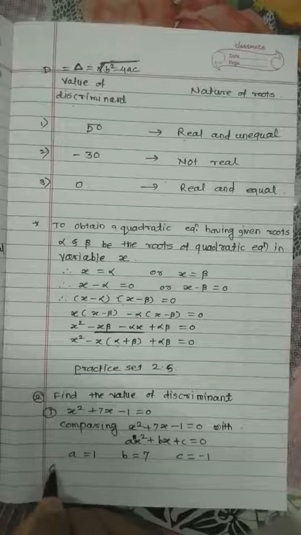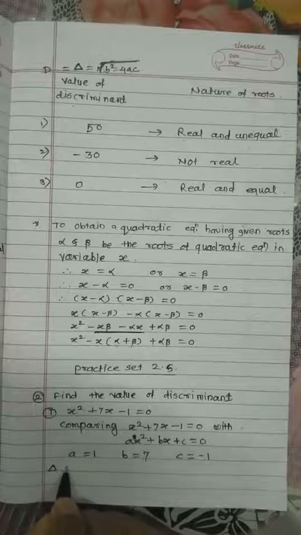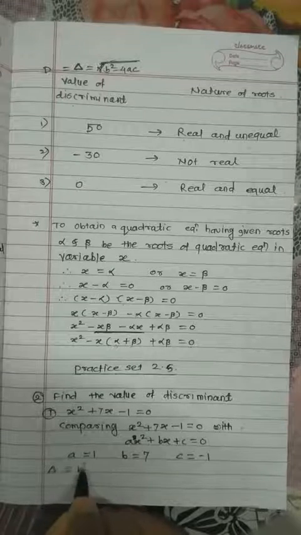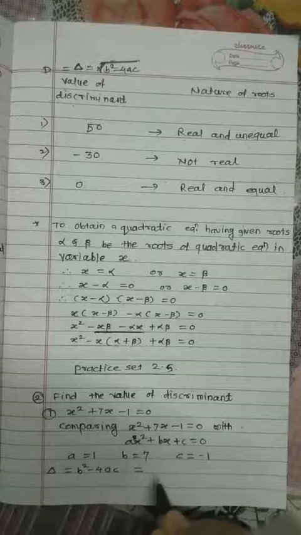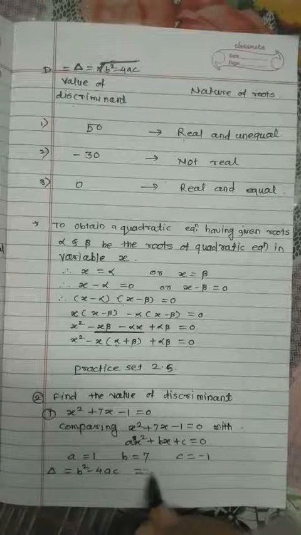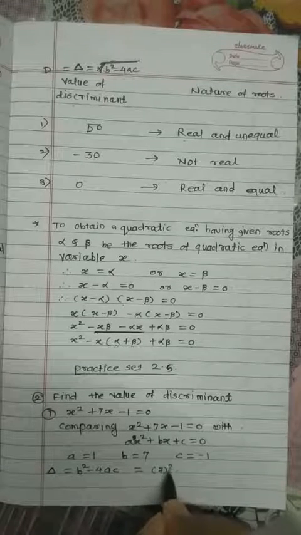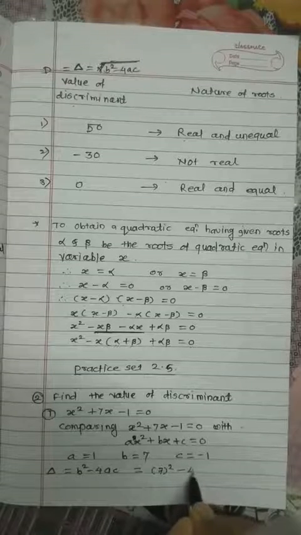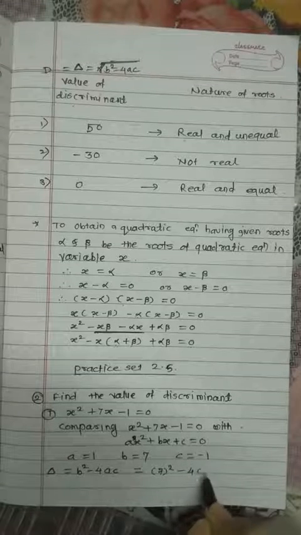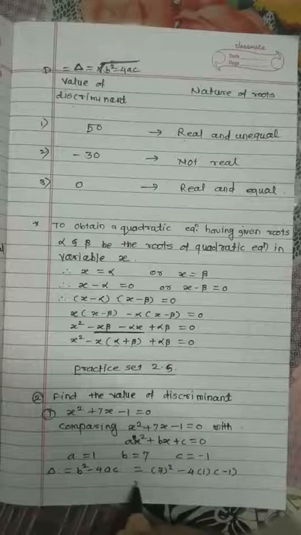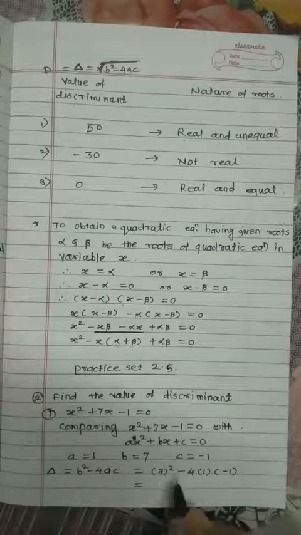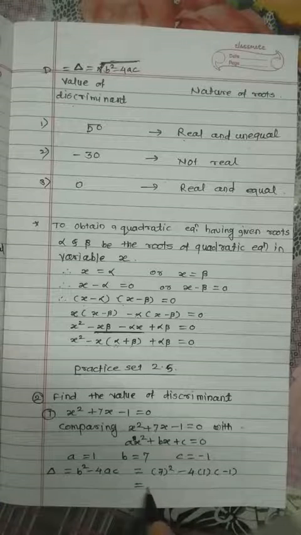Therefore, discriminant, denoted by delta, is equal to b square minus 4ac, which after putting the values is 7 square minus 4 into value of a is 1 and value of c is minus 1. Square of 7 is 49.